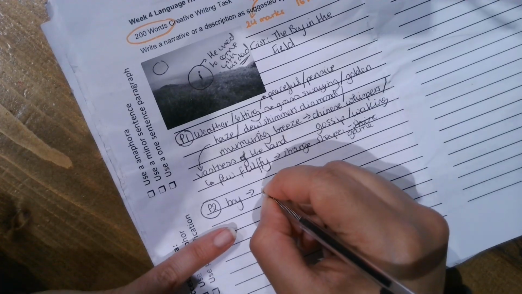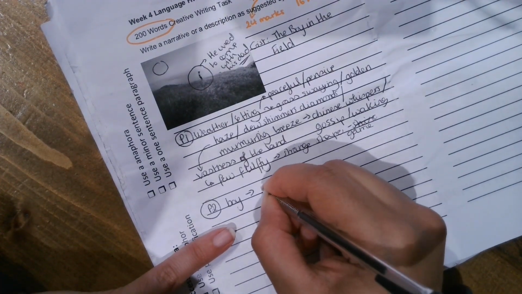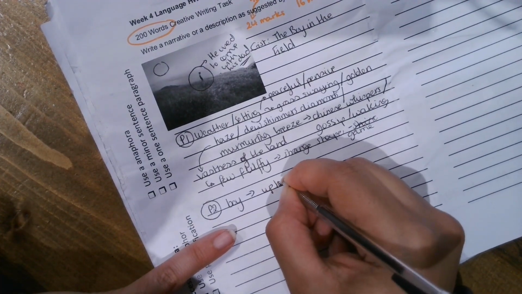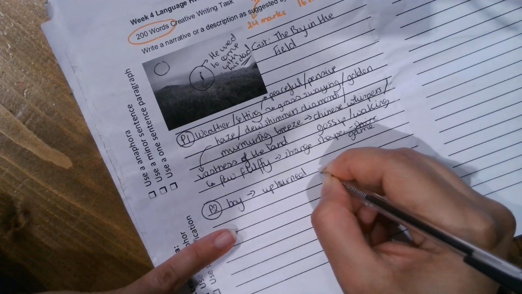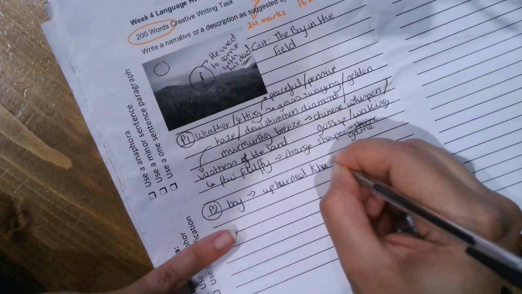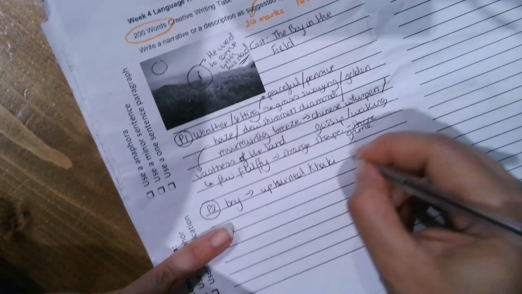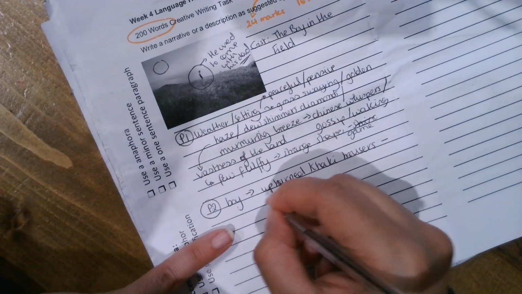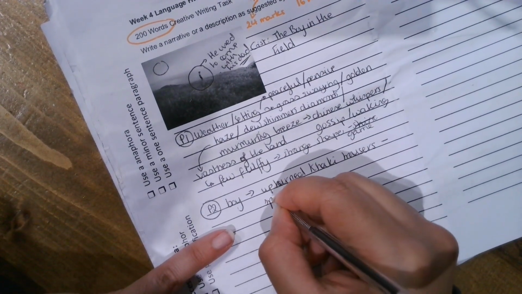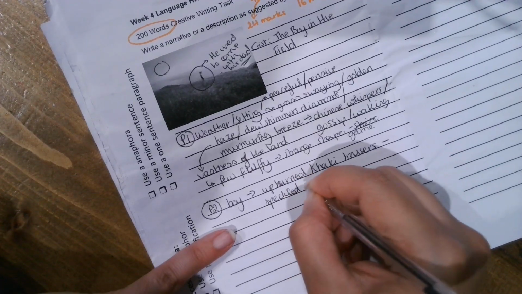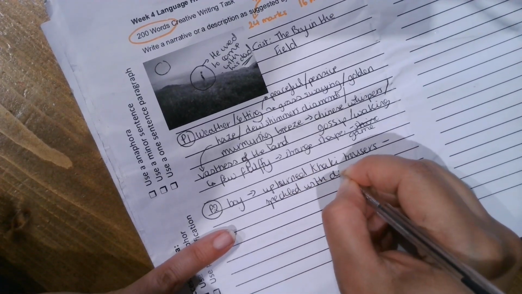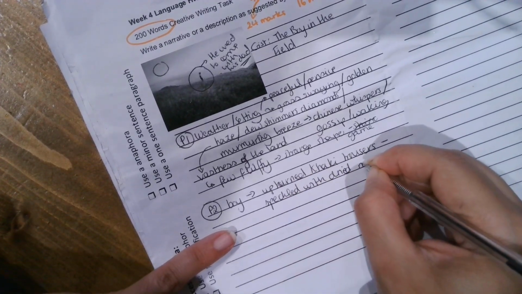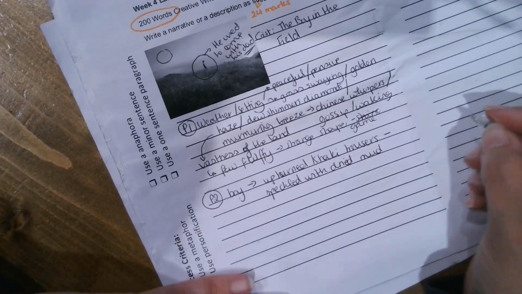So I might describe that he's wearing some upturned khaki. Now khaki is like green trousers, and those trousers are speckled with dried up mud, and that just shows that maybe the boy is quite active.